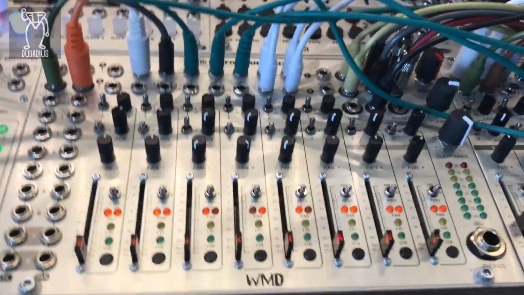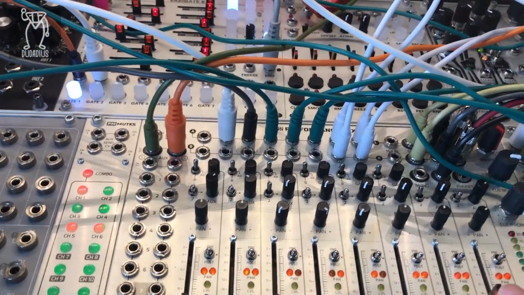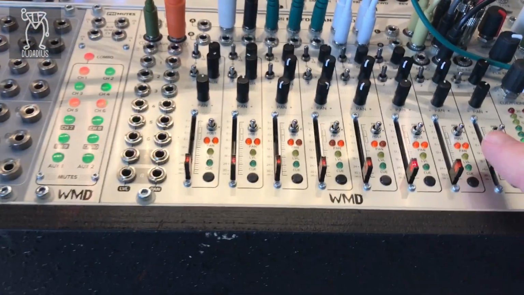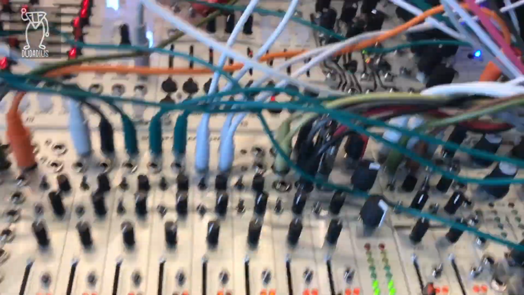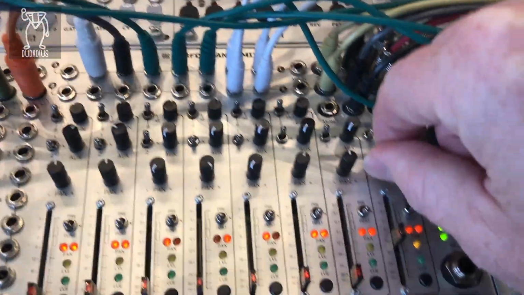Using the performance mixer, which is awesome. So bring that in, with no effects. The effects on that are the EOS reverb. Try to keep it light.